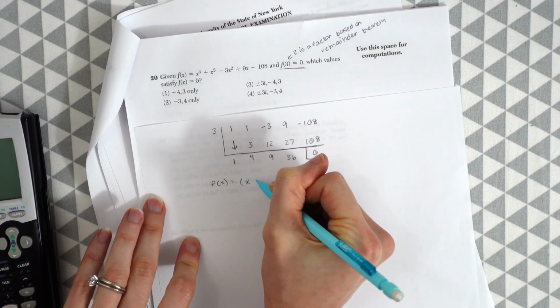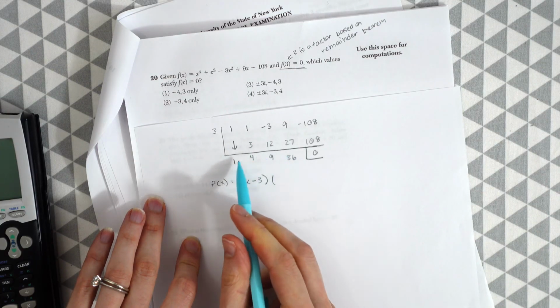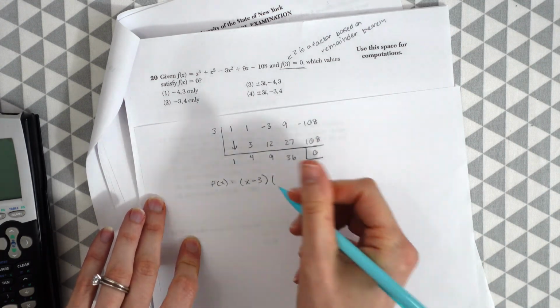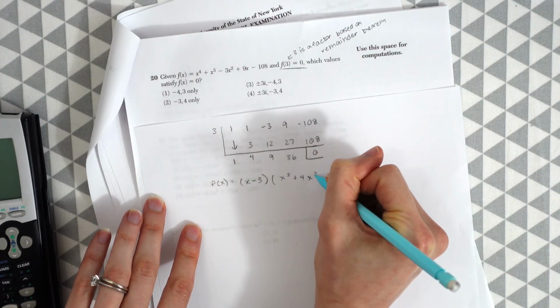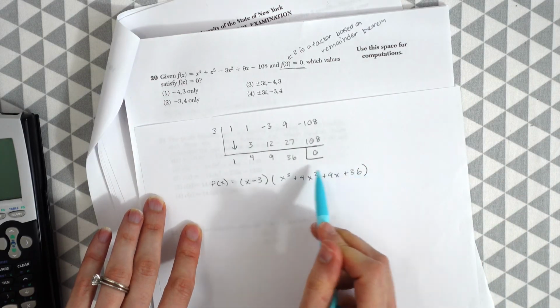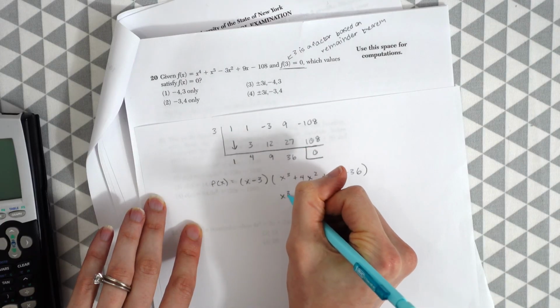So we can write x minus 3, and then whatever we got with the synthetic division is going to be the rest of this polynomial. And notice this leftover part could be factored again.